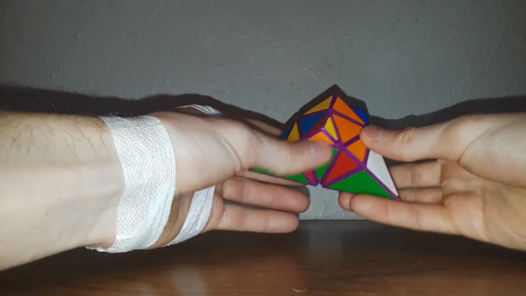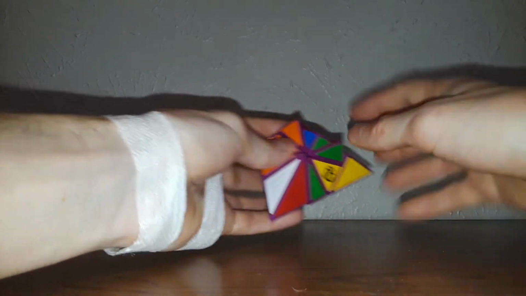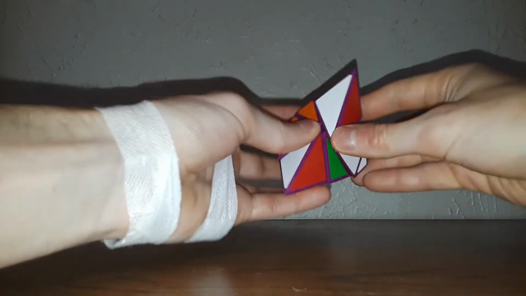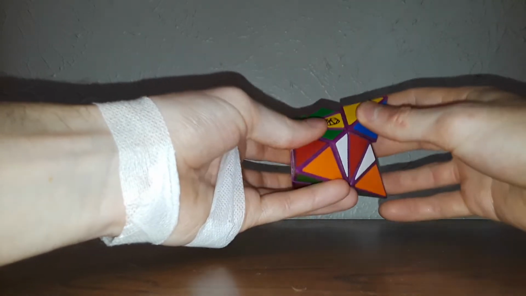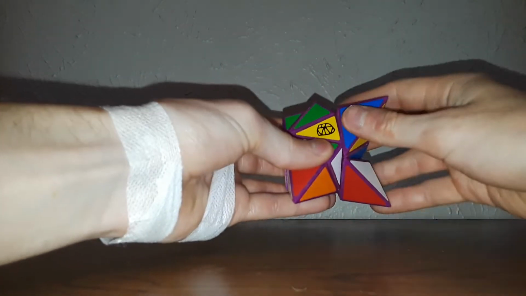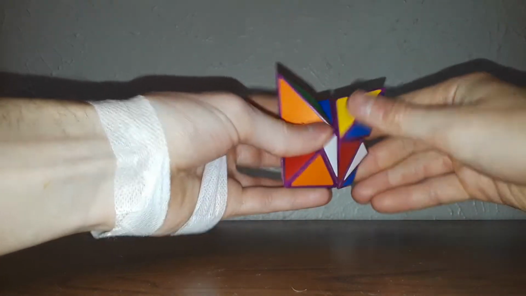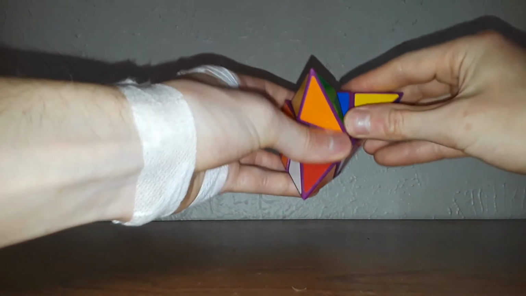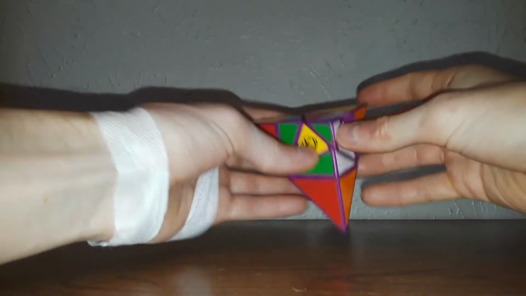Okay, so all the centers are lined up. But these two need to swap. So I'm just kind of moving things around, seeing if they can fit into any place.